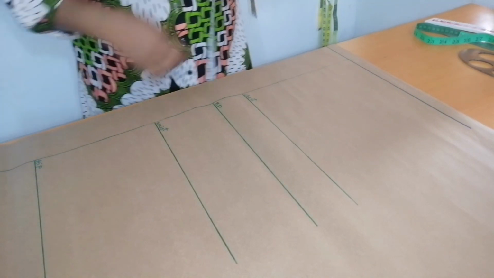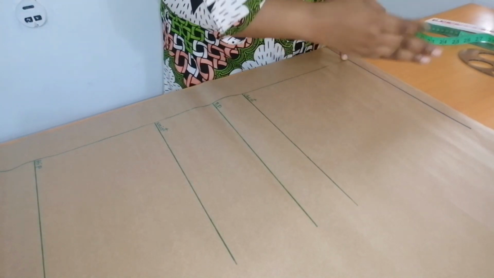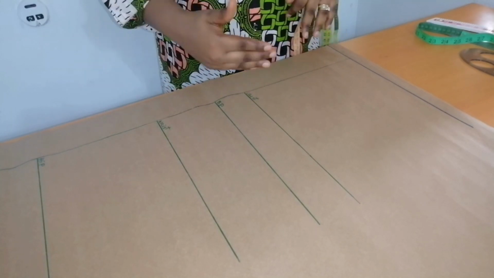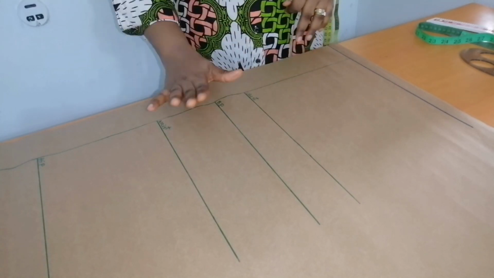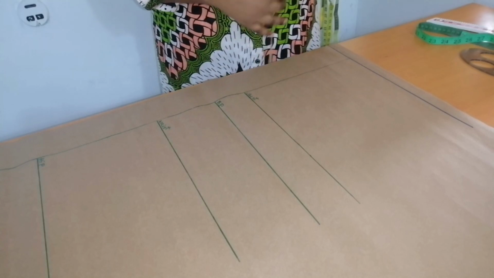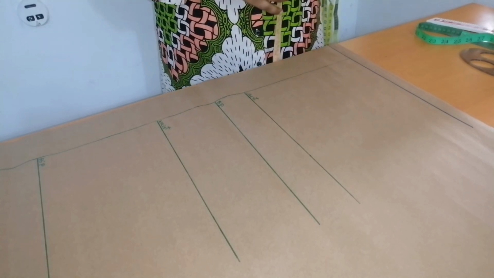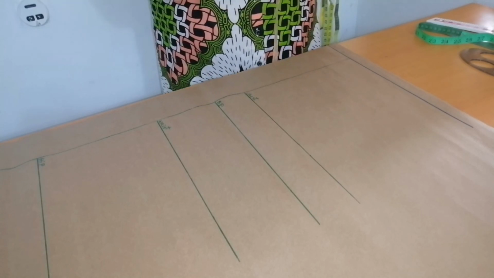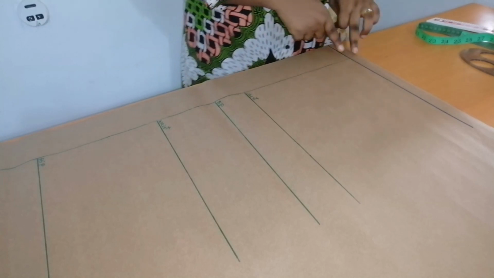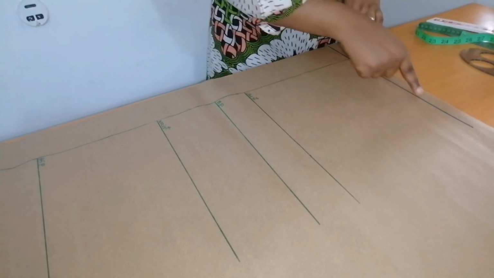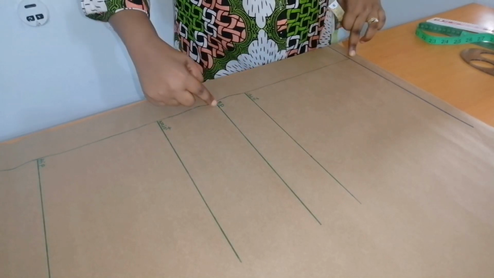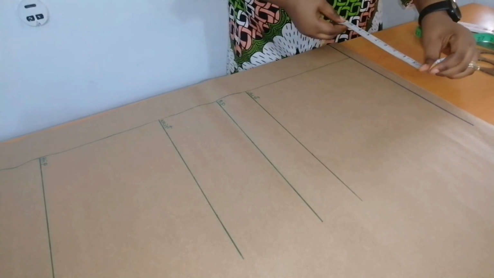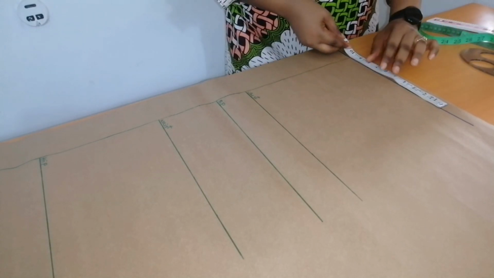So the next thing I'm going to do is to insert my shoulder measurements. I am assuming that I am drafting on my fabric, so I'm going to add seam allowance to this pattern paper. My shoulder measurement is 18 inches. 18 inches divided by 2 is 9 inches. I will be needing half an inch to join with the sleeve, which will give me 9.5 inches. So from this straight line, that is where I will start inputting all my measurements. So I'm going to insert 9.5 inches for my shoulder measurement.